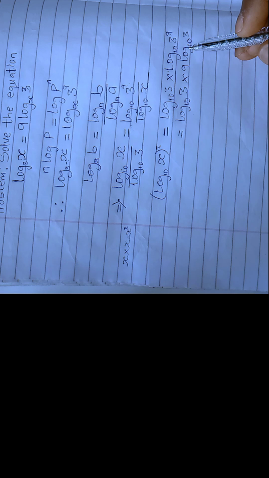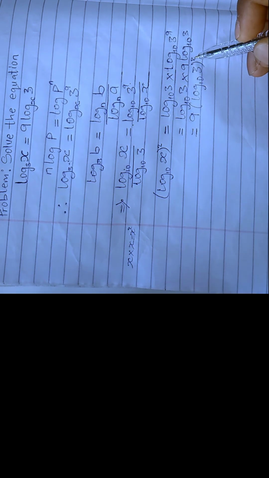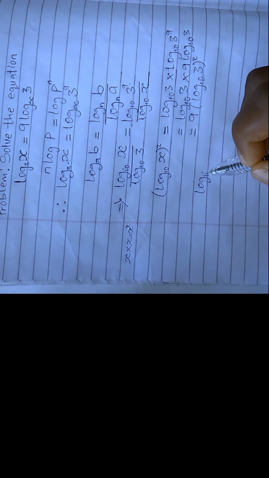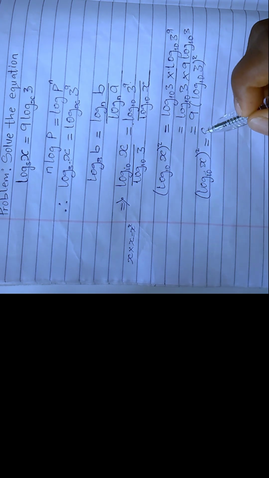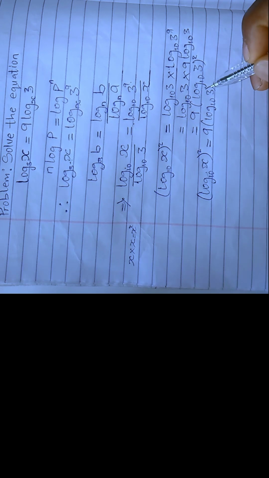These are the same terms, logarithm to base 10 of 3 multiplying logarithm to base 10 of 3. Now pick them and put them in one bracket, all squared. So we have that log to base 10 of x all squared is equal to 9 times bracket logarithm to base 10 of 3 all squared also.